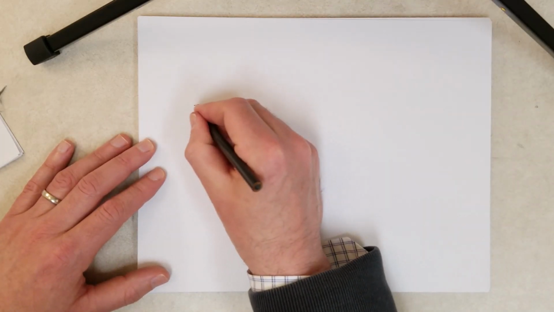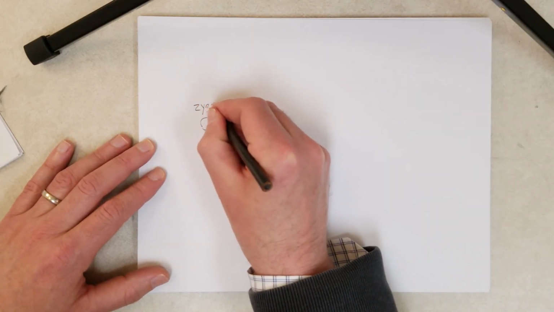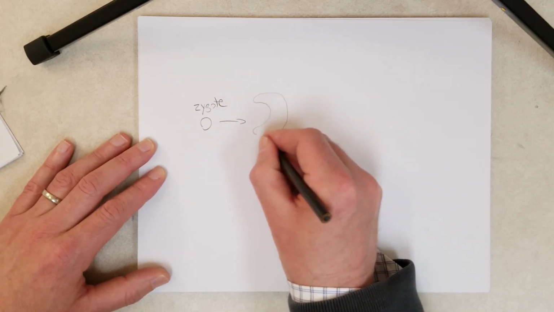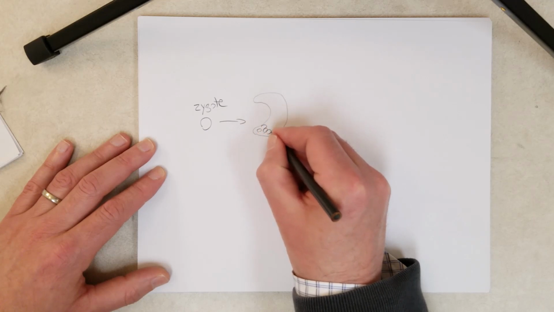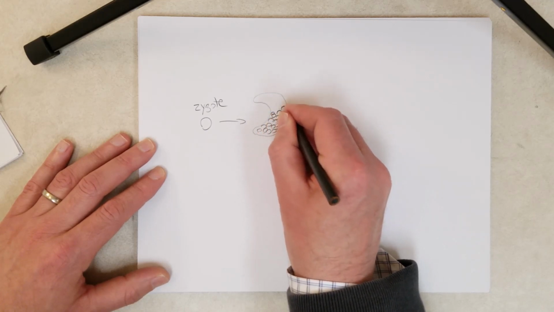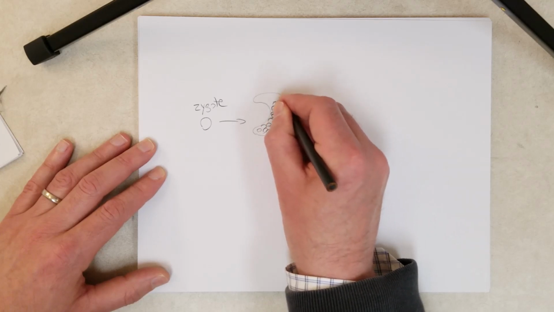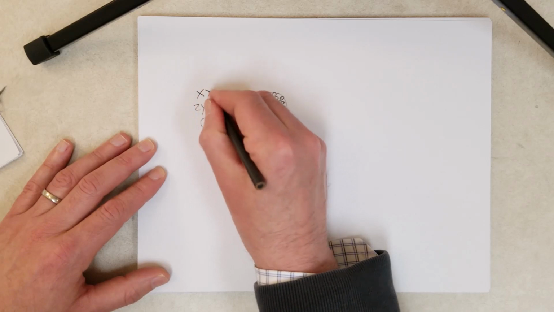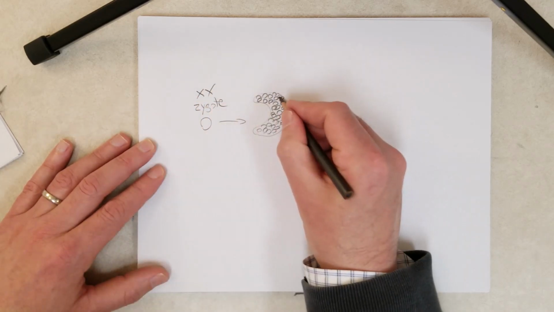So here's a zygote. After a few weeks, we're going to have an embryo here. That's a terrible embryo, right? But let's say we got a couple of million cells in here, and all the X chromosomes are active here. Let's say this is an XX zygote, so two X chromosomes.